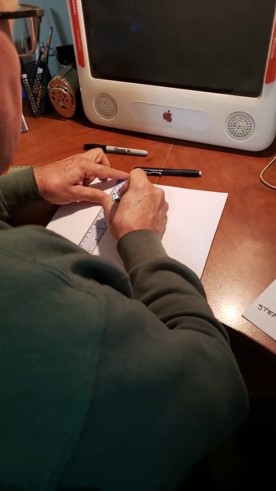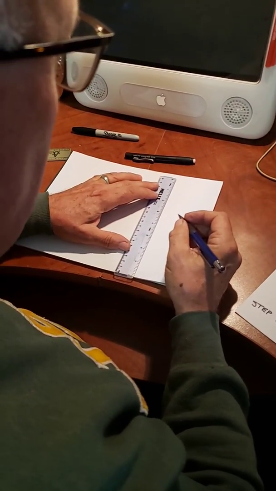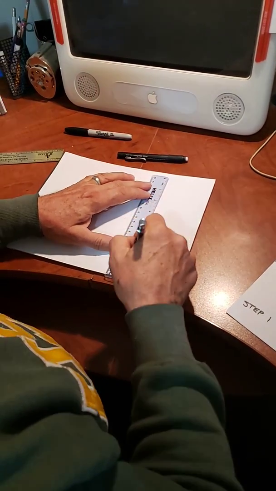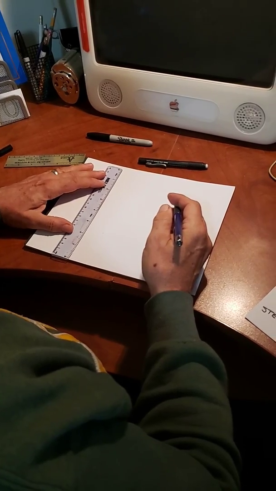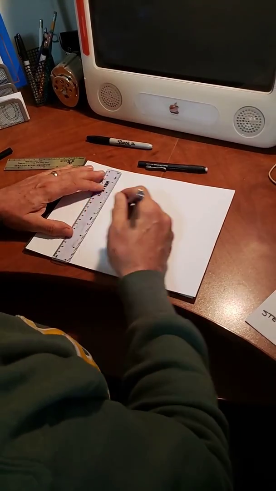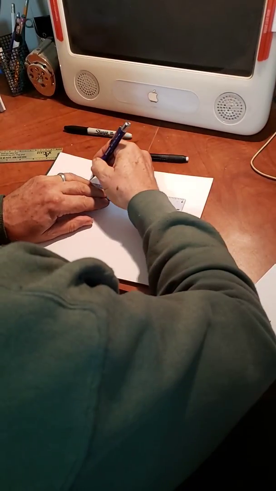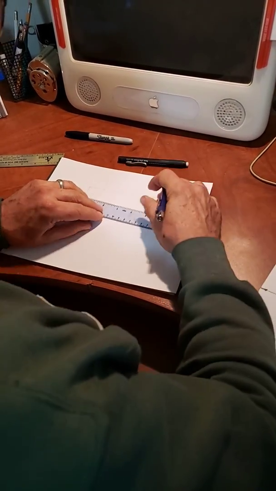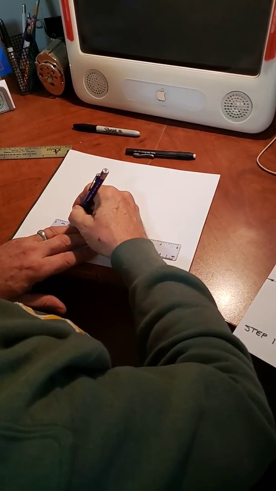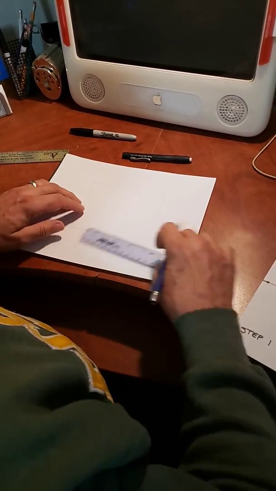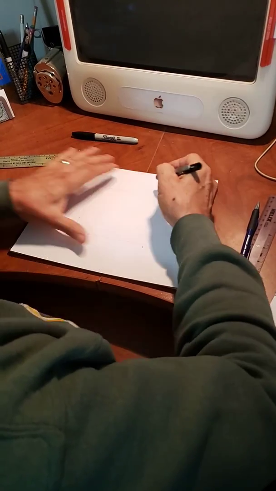So by making 2 measurements, that allows me now to draw a line that's parallel to the edge of my paper. Just by lining up those 2 tick marks, I can now draw a line parallel to the 4 edges of the paper and get my rectangle in here. Okay, and then erase the parts I don't need.